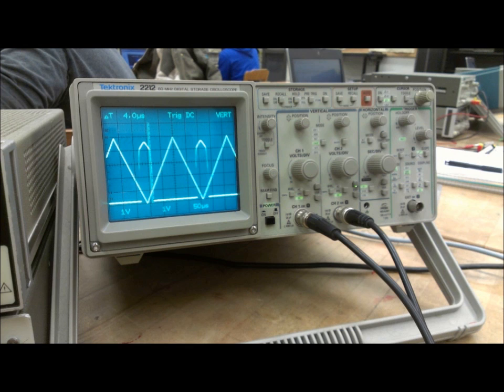Here we've hooked up the oscilloscope with 2 triangle waves representing input and output. The solid triangle wave is our input. As you can see, it goes between high and low, and the broken triangle wave is our output. The 2 points there are when the output is high, and that'll be when the input is low, and then on the bottom there, it'll be when the output is low and the input is high.